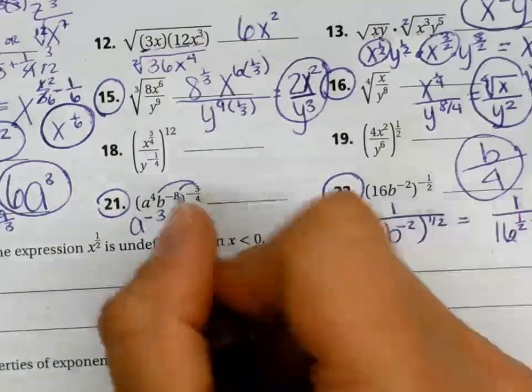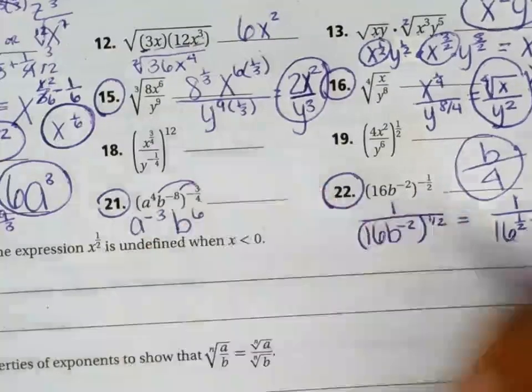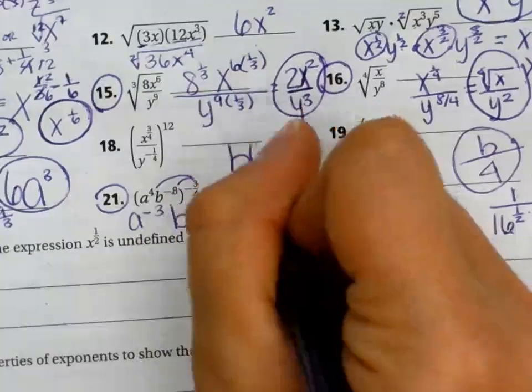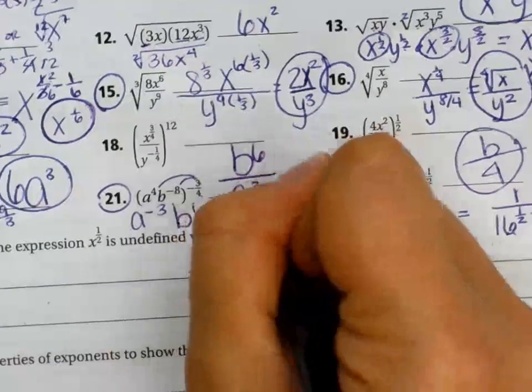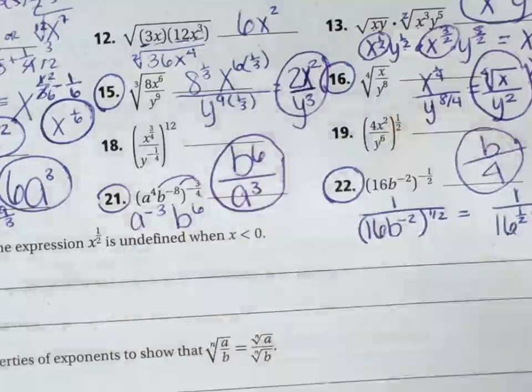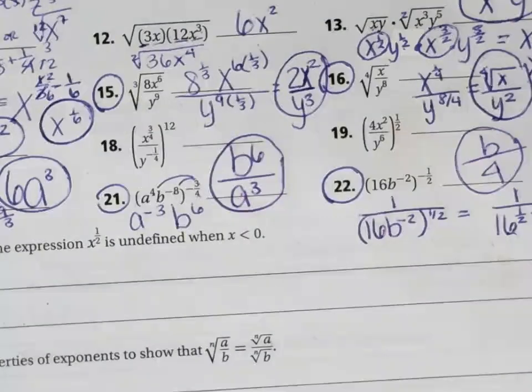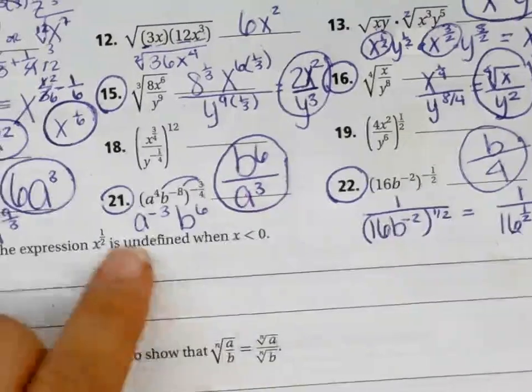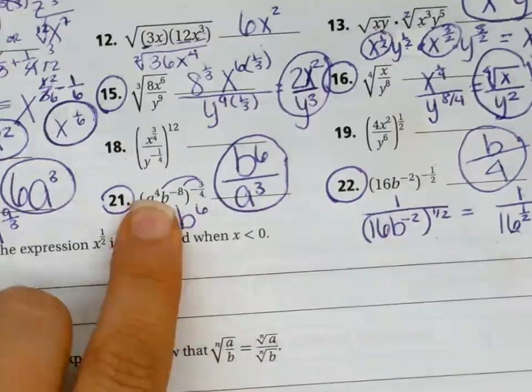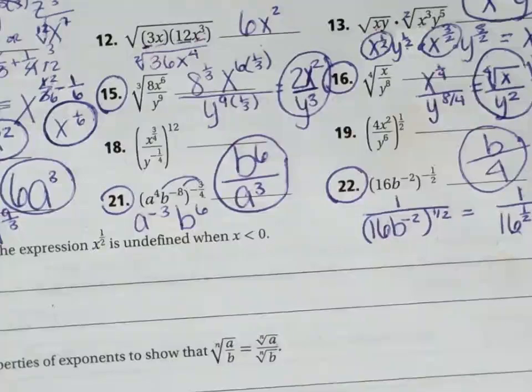Negative 8 times negative 3/4 is 6. You get A to the negative 3, B to the 6th. The negative 3 goes on the bottom. So B to the 6th over A to the 3rd. If it's a negative exponent on the numerator, you put it in the denominator to make it a positive. If it's a negative on the bottom, you put it in the top and make it positive, right?